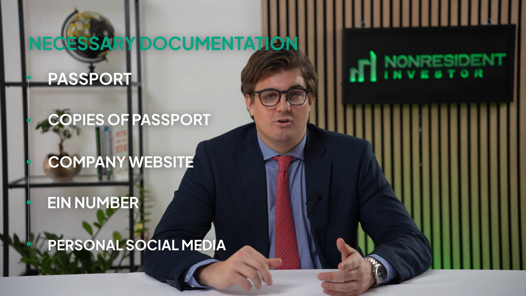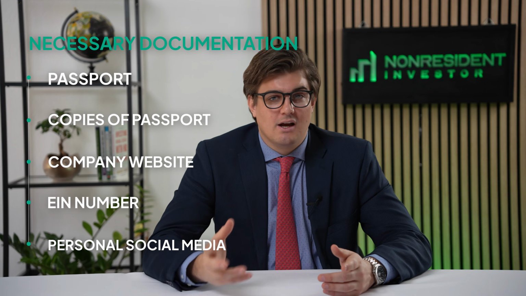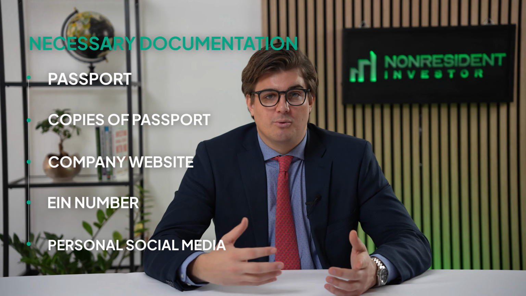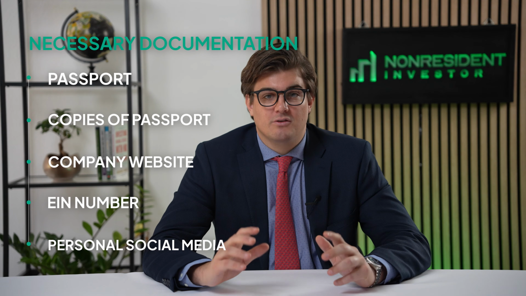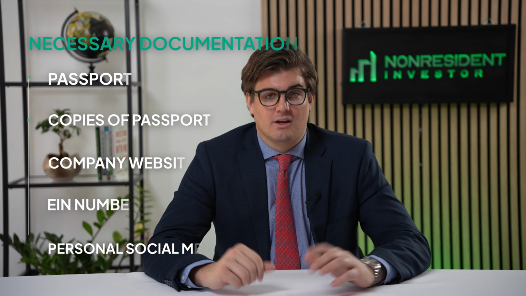Be prepared to provide your passport information, copies of your passport, company website, EIN number, and sometimes even your LinkedIn or personal social media accounts. Generally, once you pass this rigorous approval process, it's smooth sailing. The banking and customer services are great overall.